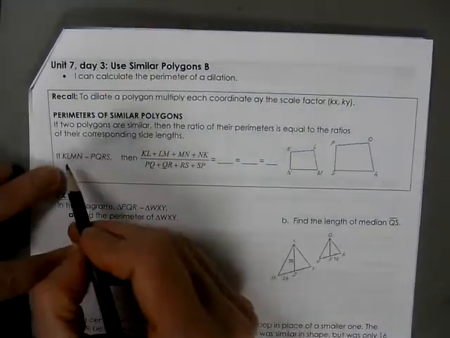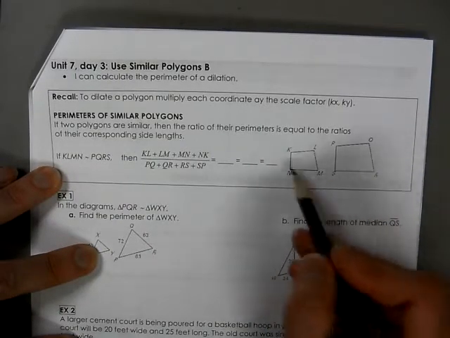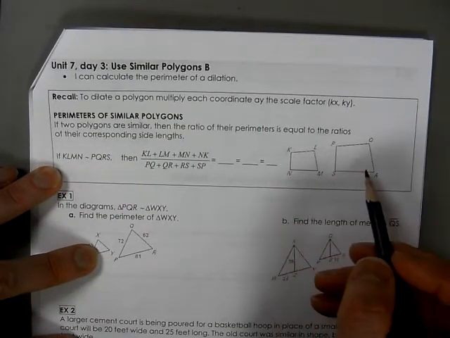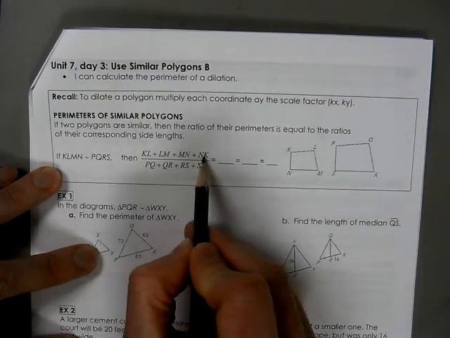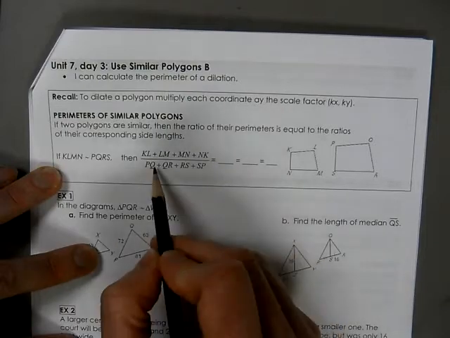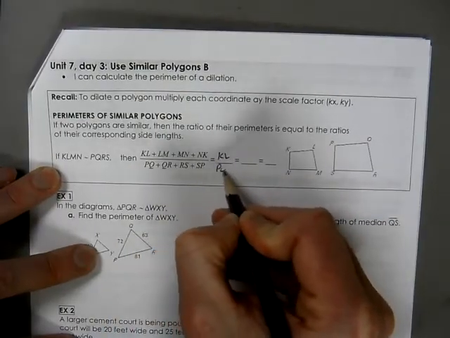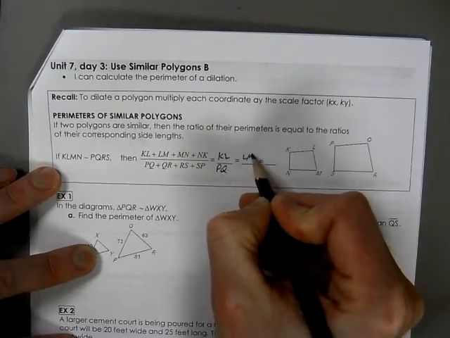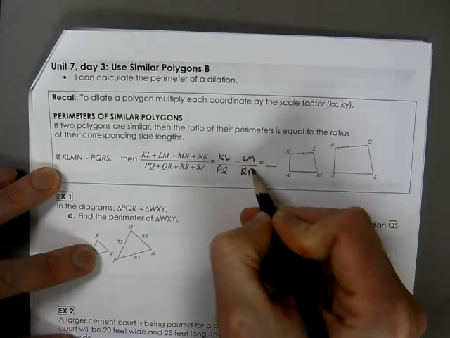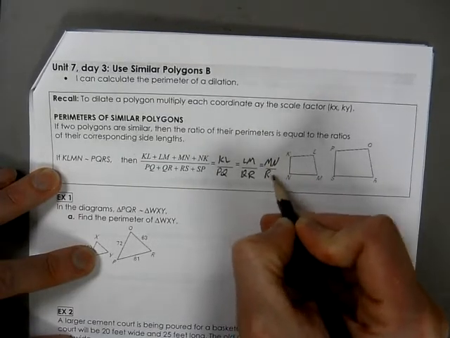So we're going to come down here. We notice we have our two quadrilaterals, not necessarily rectangles. We don't know anything about the angles. But if you take the perimeters, they're going to be equal to any of the ratio of the two sides. So KL and PQ, LM and QR, MN and RS.